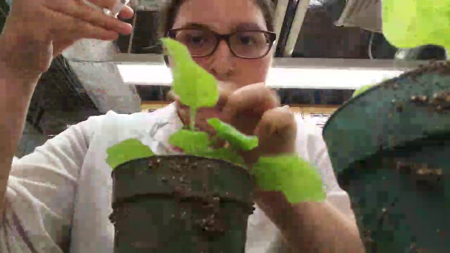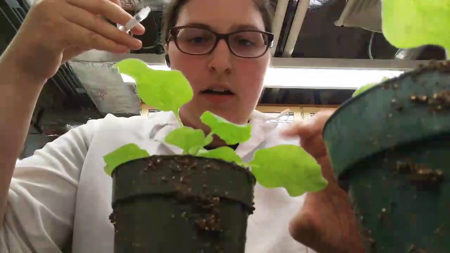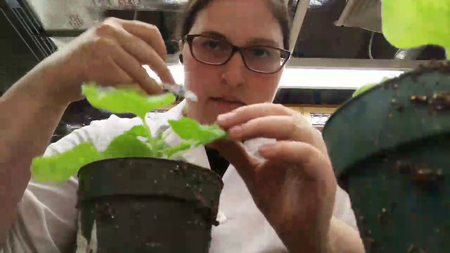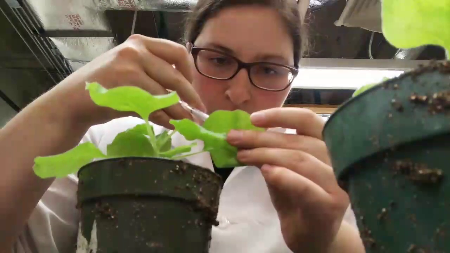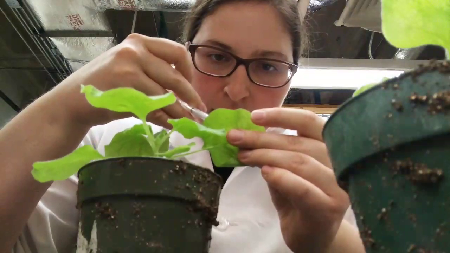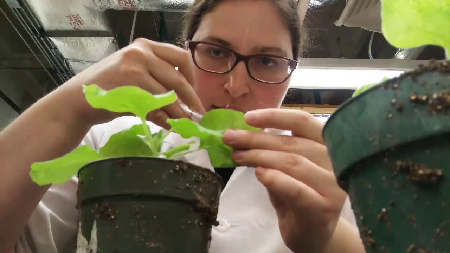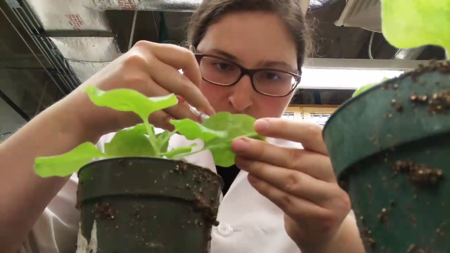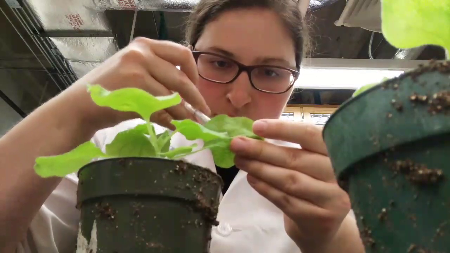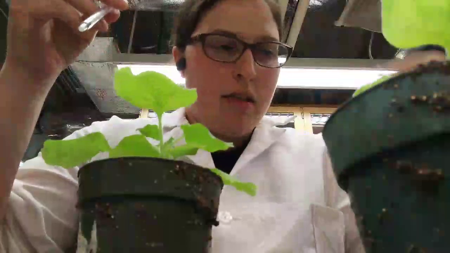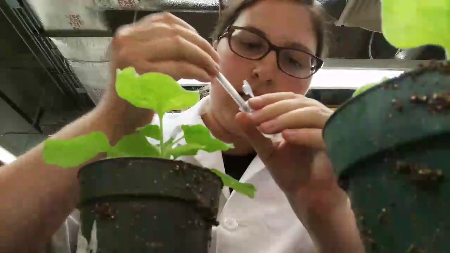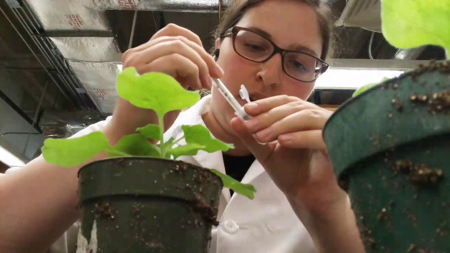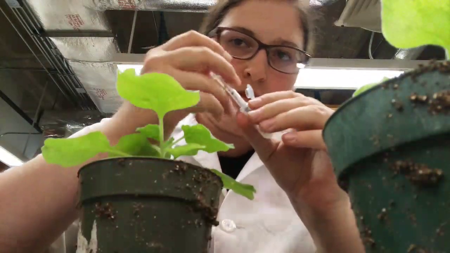But for today, we're just going to let our tobacco leaves sort of hang out. After this infiltration, I'm just going to leave them alone. Woo! Little bacteria went everywhere. Don't worry about me. This bacteria is a plant pathogen. It is harmless to people.